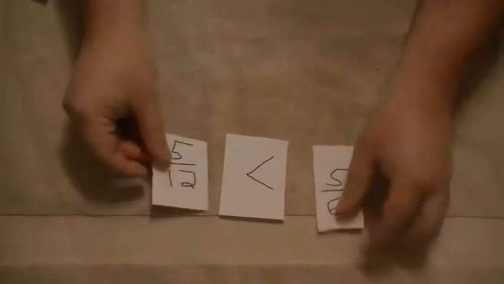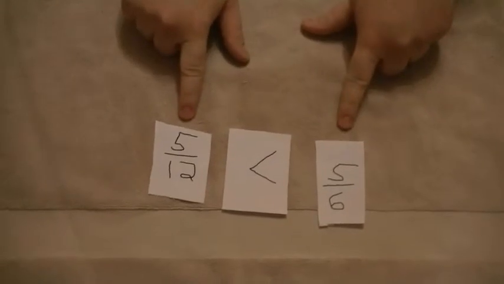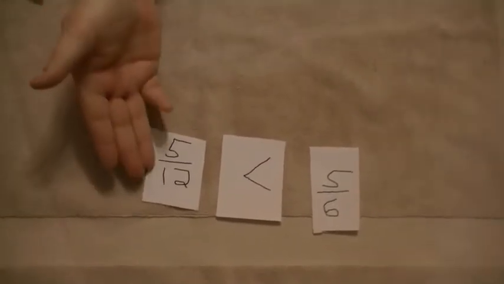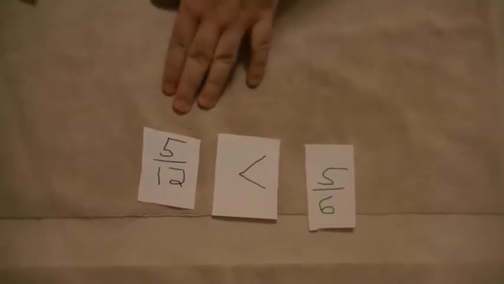The third principle is if they have like numerators, we can compare the bottoms. A 12th is smaller than a 6th, so 5/6 is greater than 5/12.